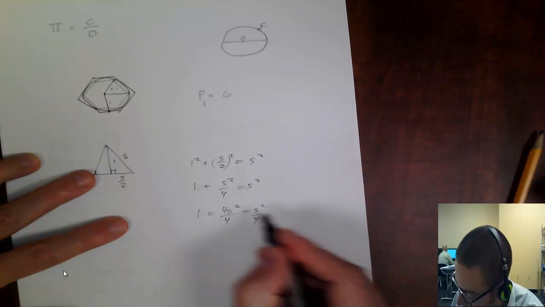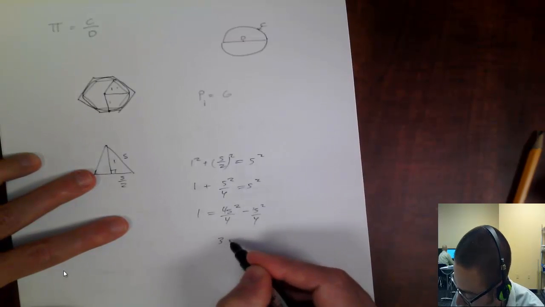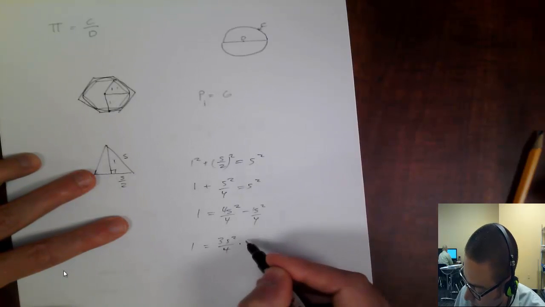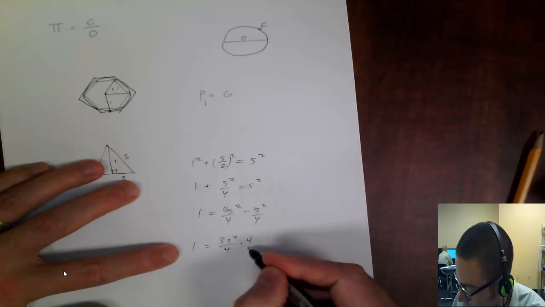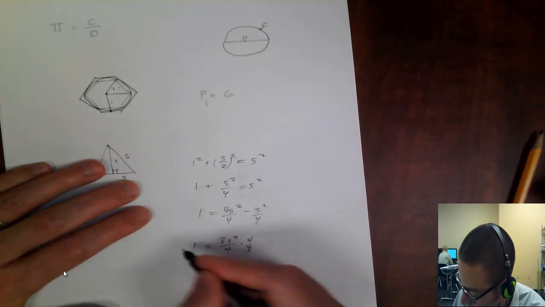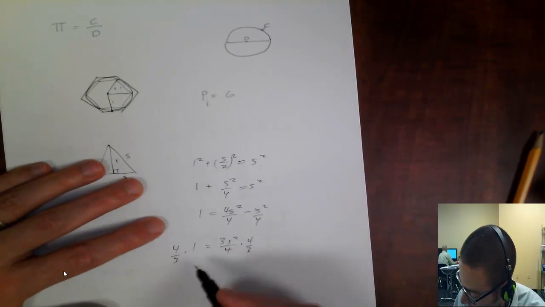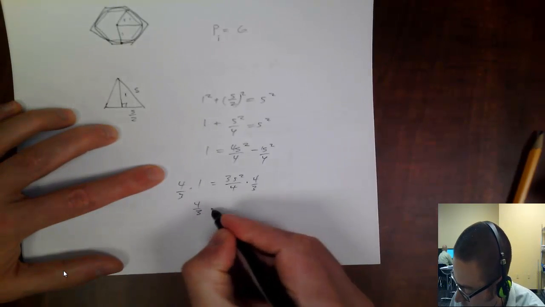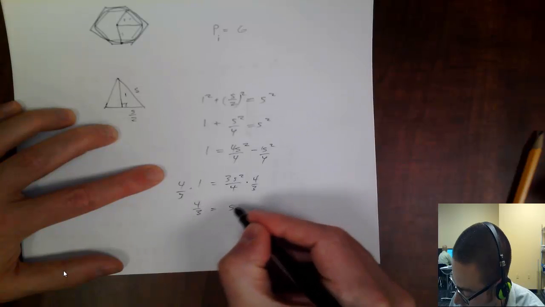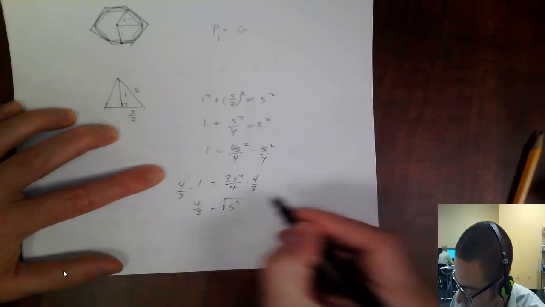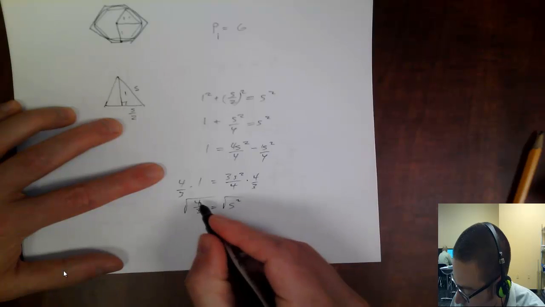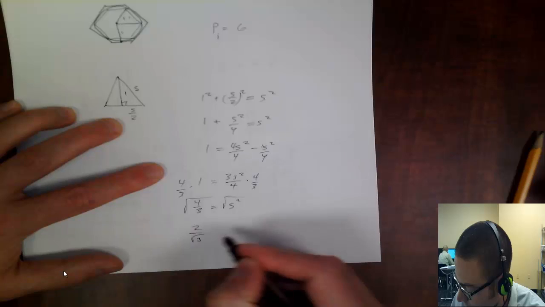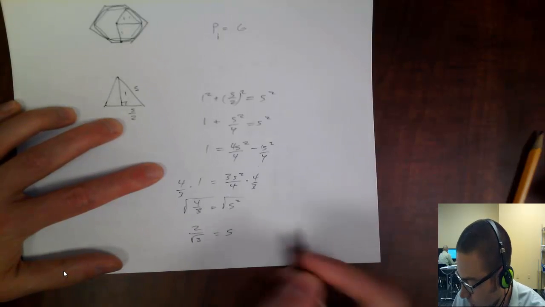And then I have 4 minus 1, so it's 3s squared over 4 equals 1. And then I want to make this 1 s squared, so I multiply by the reciprocal on both sides. So I get 4/3 equals s squared, and then I square root both sides. So I get the square root of 4 is 2, and the square root of 3 is the square root of 3, so you get an irrational number here.